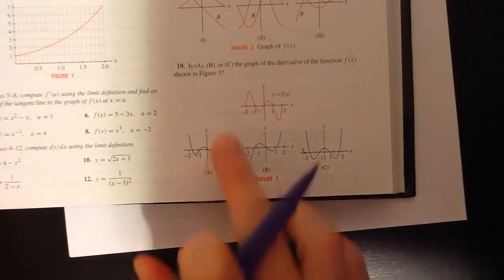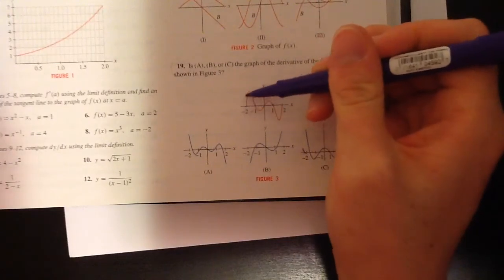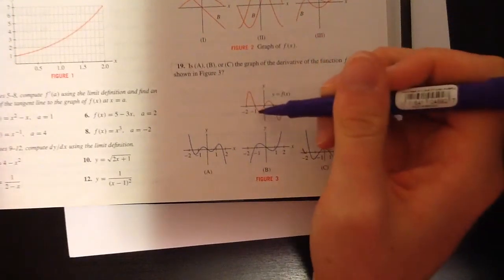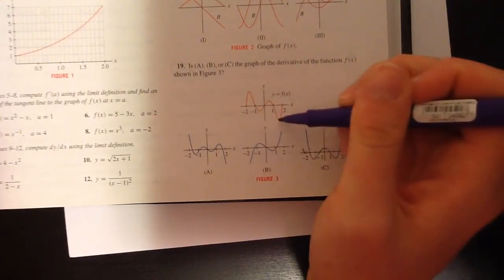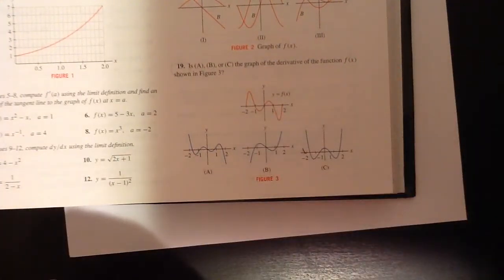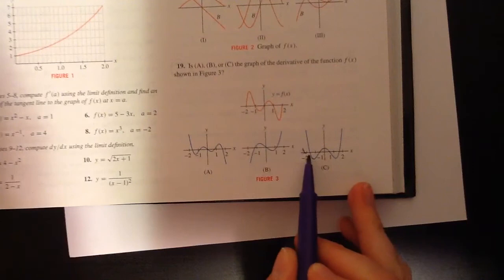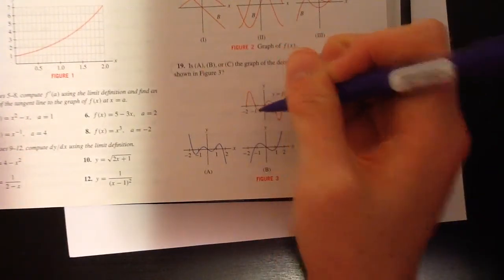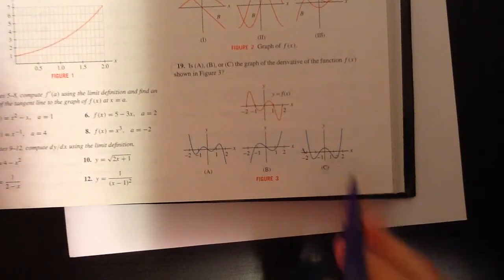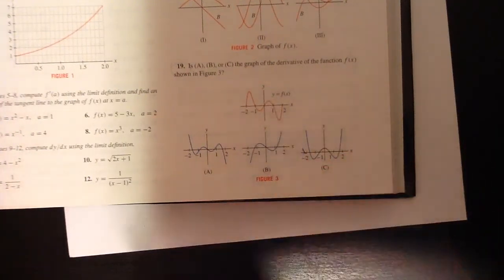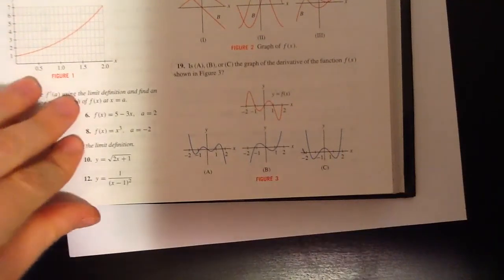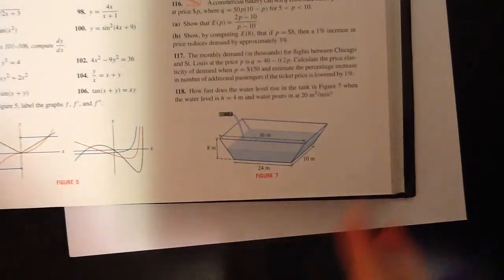So again, this is increasing here. That's where my derivative was positive. Increasing here and increasing here. Those are all the places my derivative was positive. And then it's negative in this little piece, which is when my original graph is decreasing, and it's negative in this little piece, which is where my original graph was decreasing. So we're always looking for those increasing, decreasing features versus positive and negative features on the derivative. All right, so we're going with C for number 19.